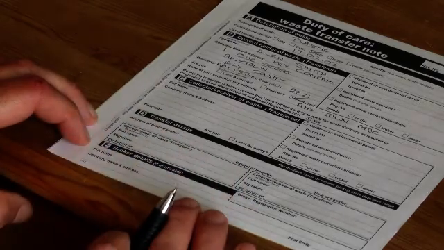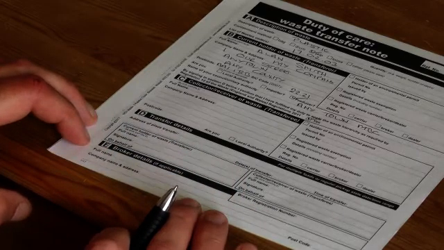Next, and this should be filled in by the person collecting the waste, section C, collector or receiver of waste, we'll put in the name and address there.